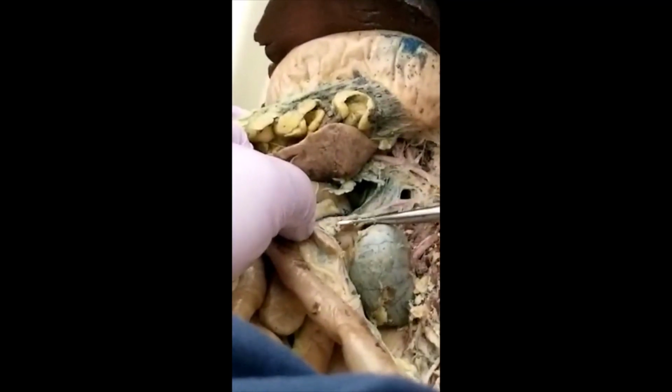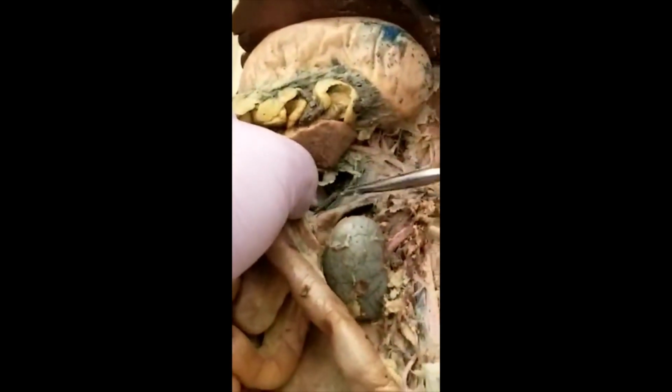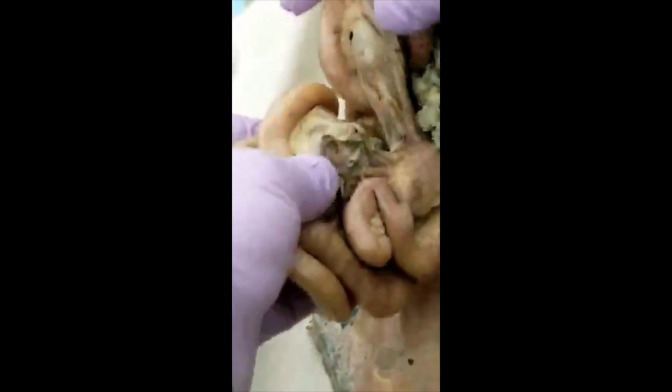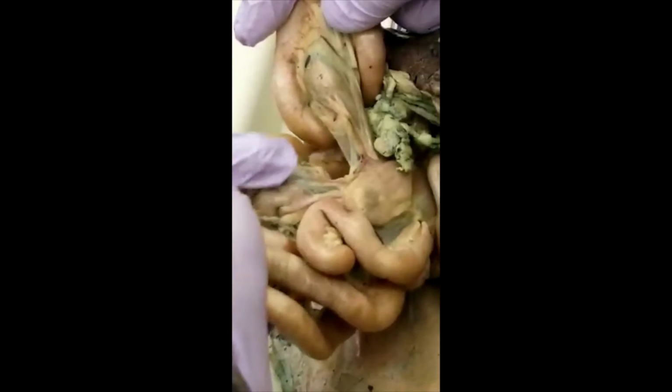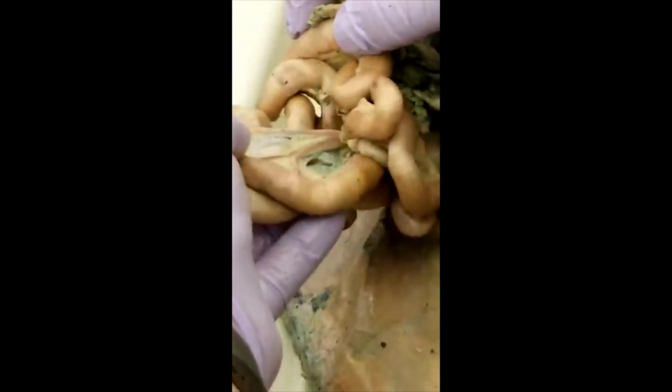The others, the major parts, keep going all the way down to here. All of this comes from superior mesenteric because this is intestinal. Any of this is intestinal. All right. So it comes from here, and it's the left side.